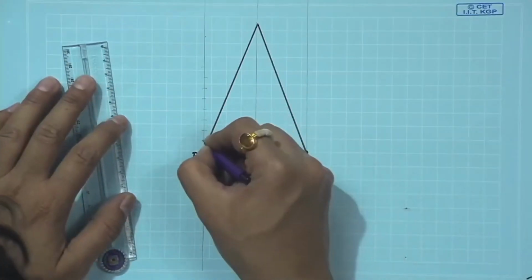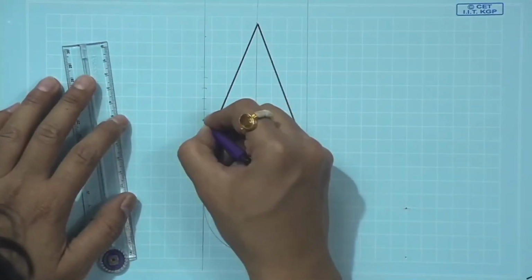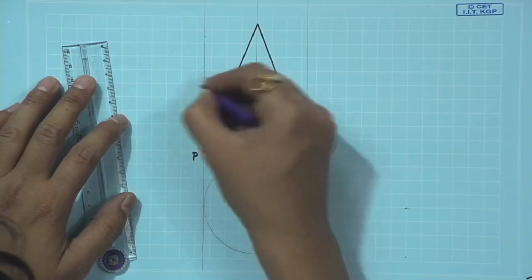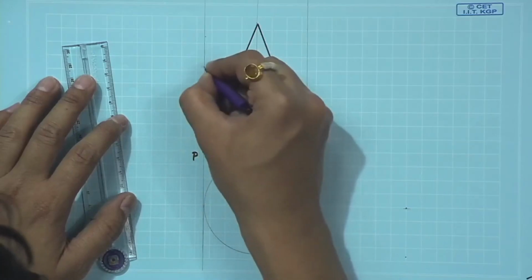Name these points 1 prime, 2 prime, 3 prime, 4 prime, 5 prime, 6 prime, 7 prime, 8 prime.